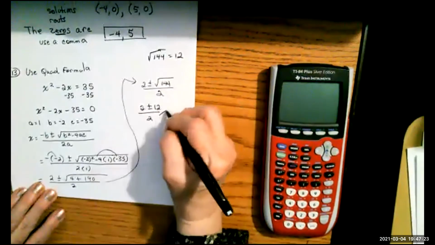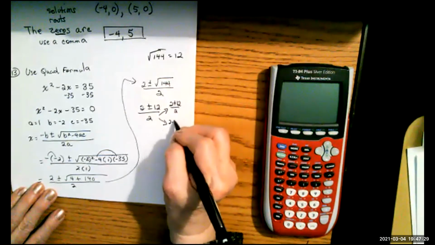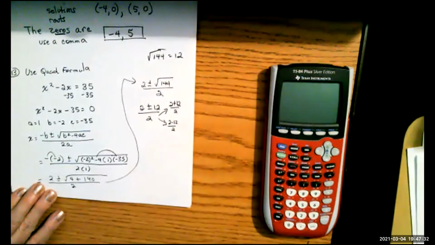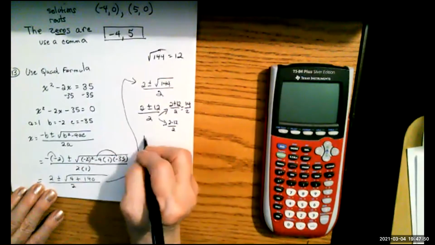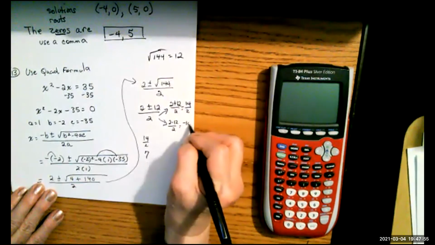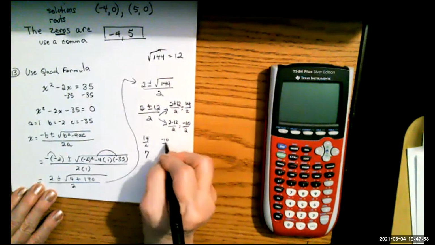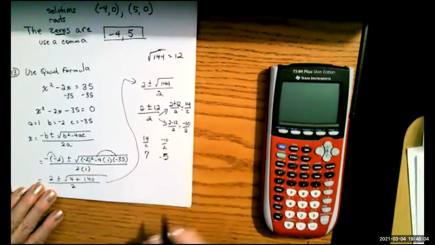Okay, that's going to split into 2 parts. 2 plus 12 over 2 and 2 minus 12 over 2. That's what that plus or minus does. It splits it into 2 parts, one with plus 12 and one with minus 12. Okay, 2 plus 12 over 2 is 14 over 2, and 14 over 2 is 7. 2 minus 12 is negative 10 over 2, and negative 10 over 2 is negative 5. So those points are 7 and negative 5.